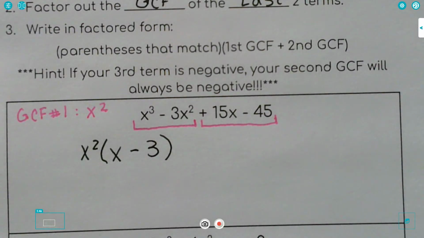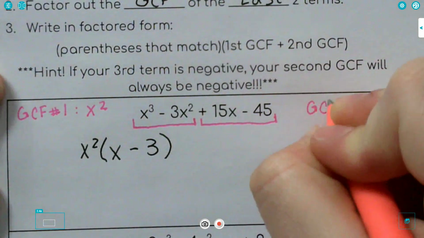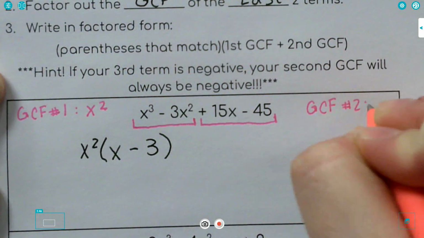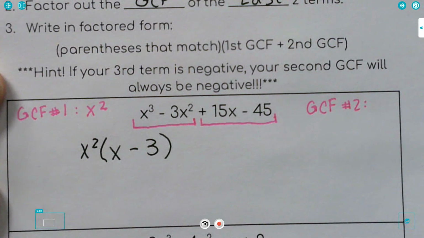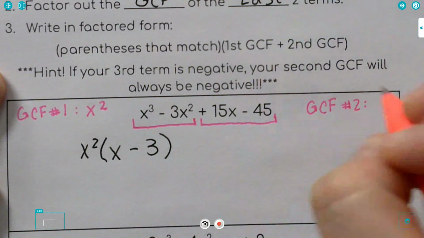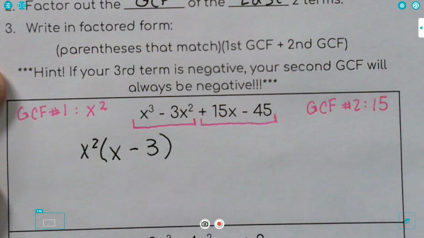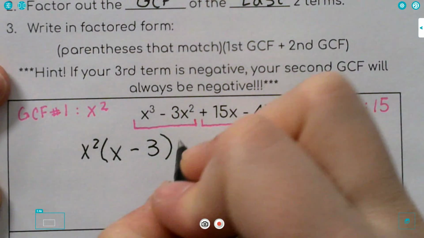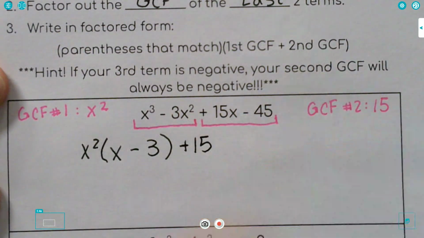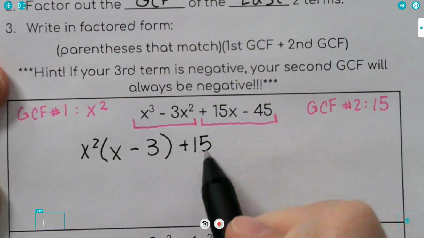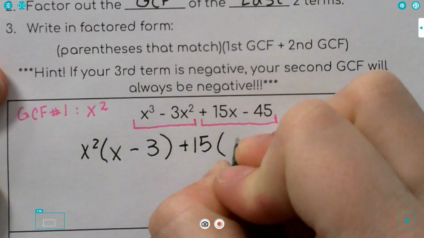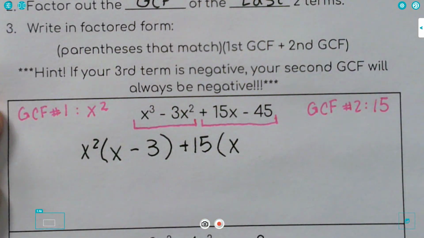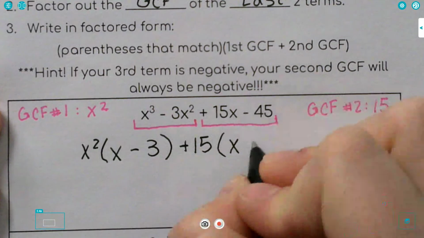Okay. Next one we're going to do then, we're going to find the GCF out of 15x and negative 45. What can I divide 15 and 45 both by? 5, but I can also divide by 15. I see it when I think time, 15, 30, 45, 60, like minutes in an hour. So yes, my second GCF is 15. Okay, I'm going to put a plus sign in front of it because I'm dividing out a positive 15. And then I'm going to divide 15x divided by 15. That's going to leave behind just the x. And then negative 45 divided by 15 is negative 3.